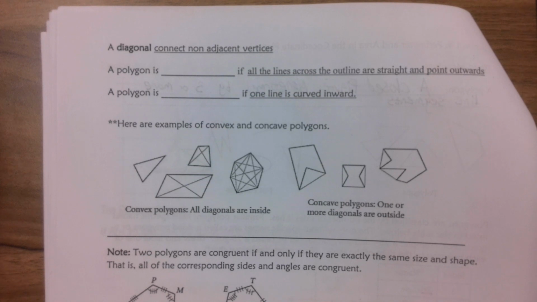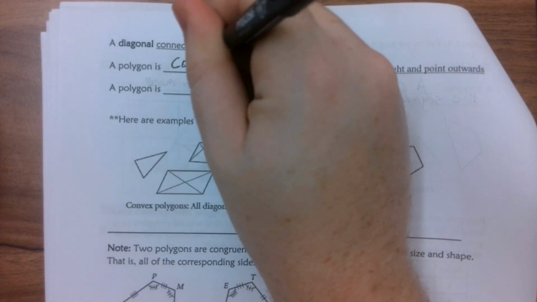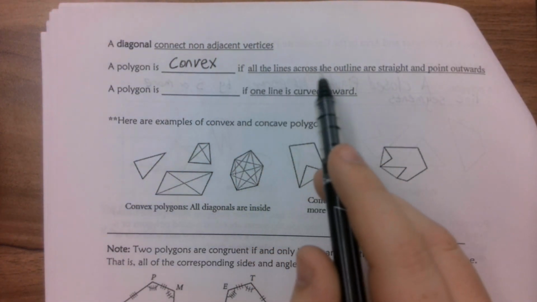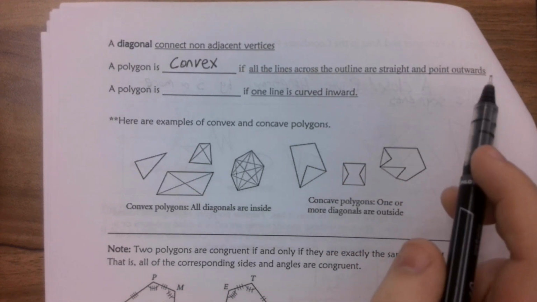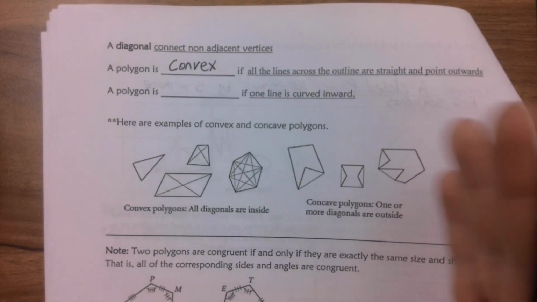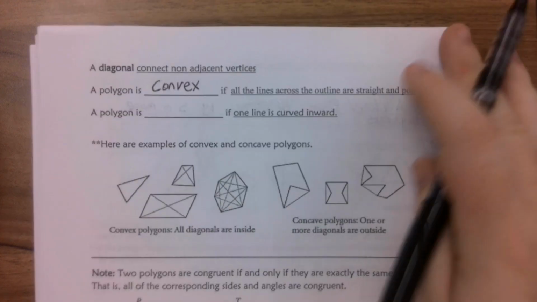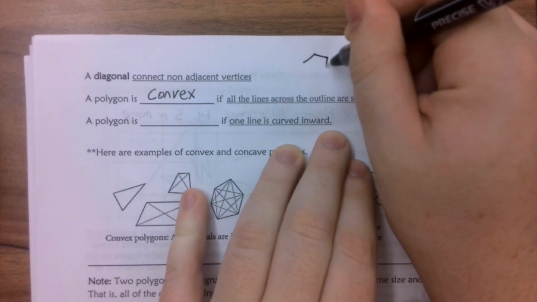A polygon is called convex if all the lines across the outline are straight and point outwards. What on earth does that mean? Well, a convex shape is one that, when you draw it out, I'll draw it like a quick pentagon here.